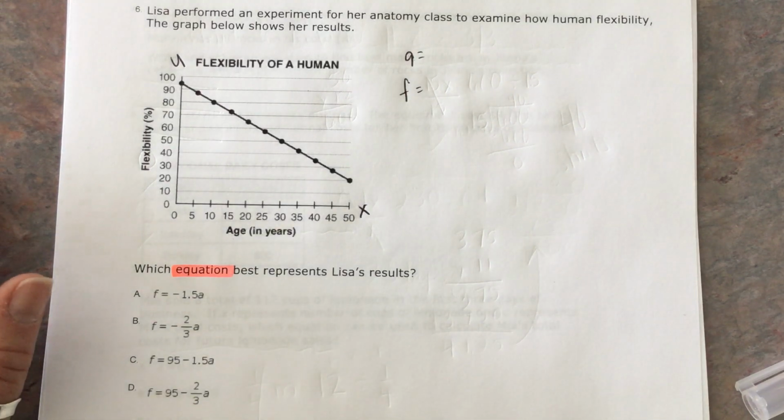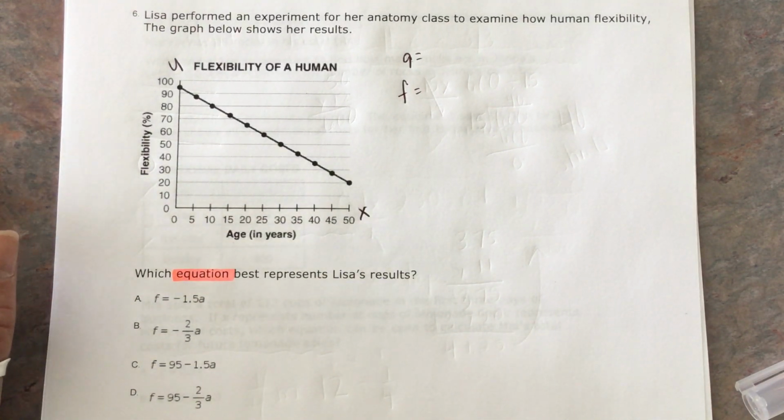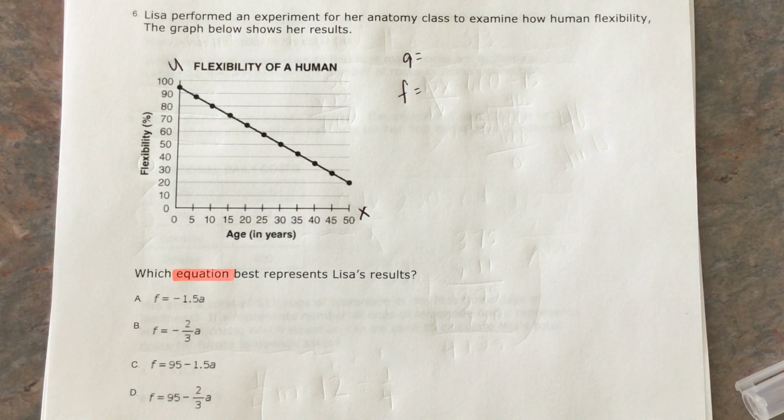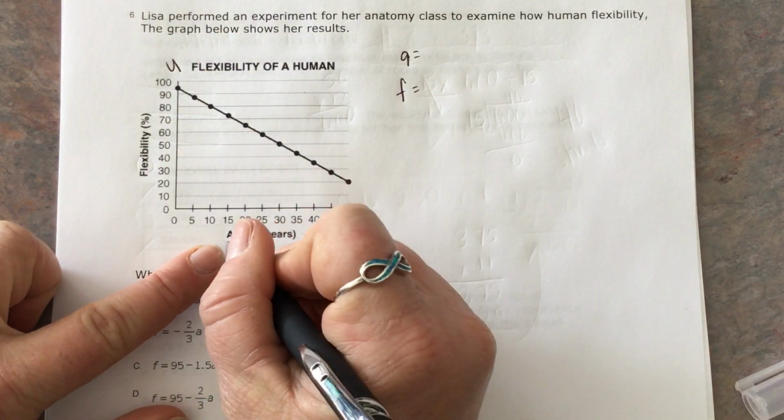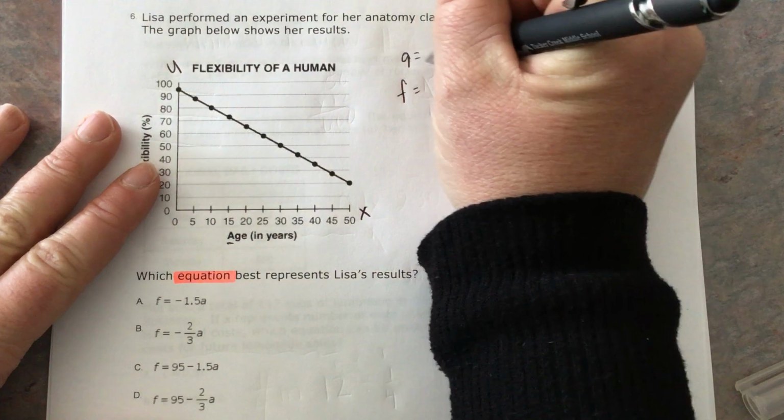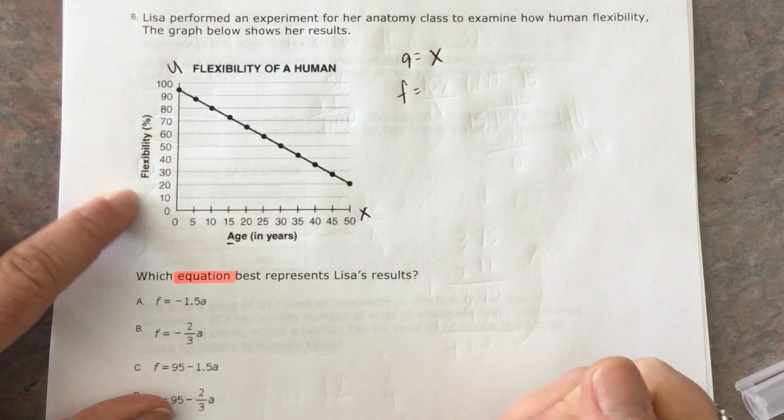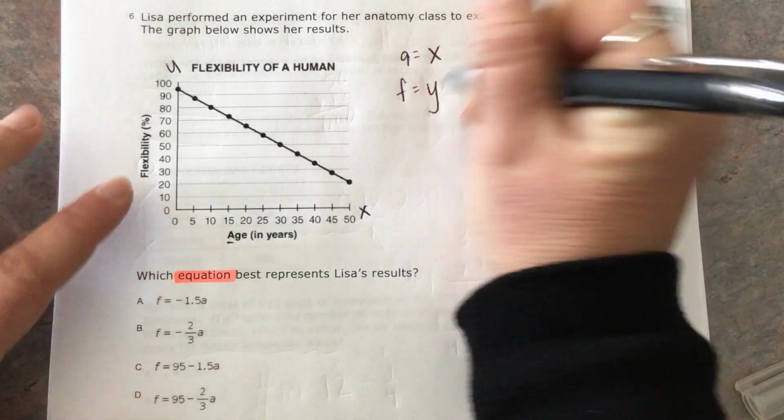In your equation, do you see X and Y? No, so you have to first identify which one is the X and which one is the Y. So the A is the X because you're looking at age. A is your X, and obviously F is your Y.